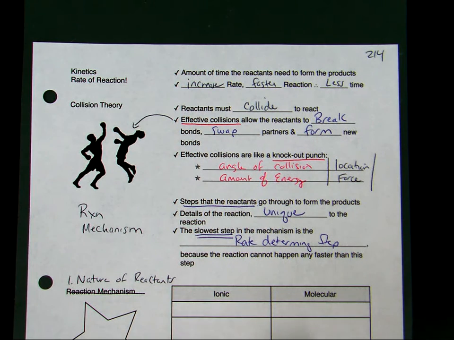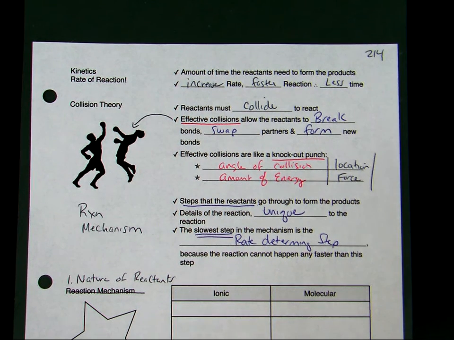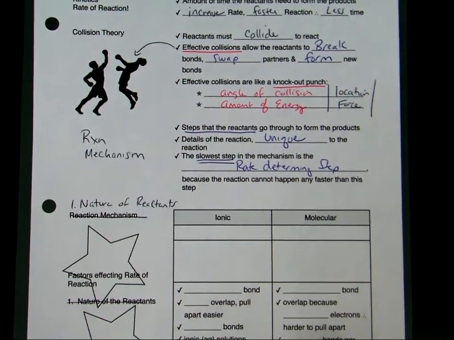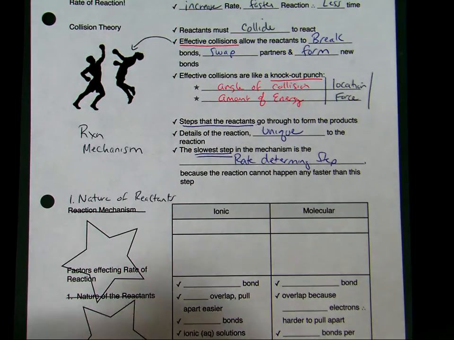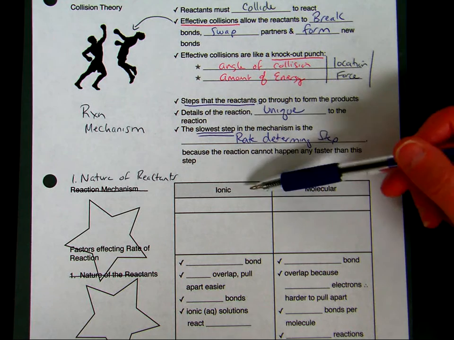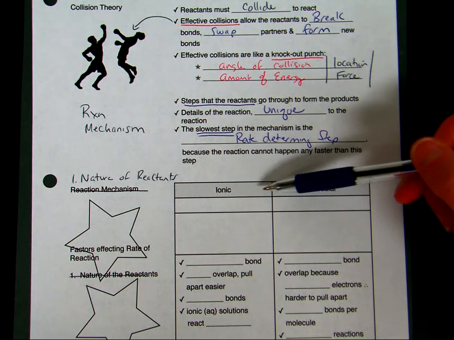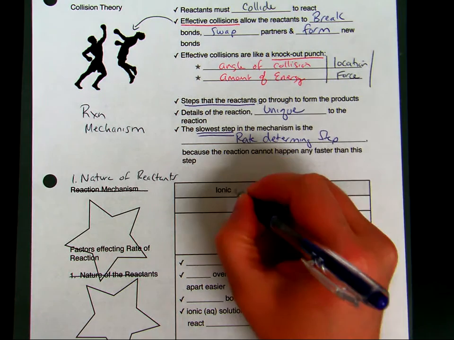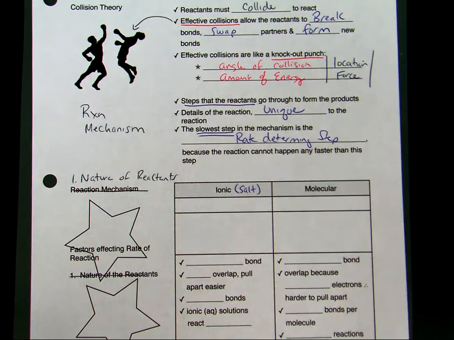Okay, now things that impact how quickly a reaction can occur. So number one, it's the nature of the reactants. There is nothing that you and I can do to change the nature of a particular reactant. So we're going to focus on two major types of reactants: ionics, which outside of chemistry class we refer to as a salt, and molecular structures.